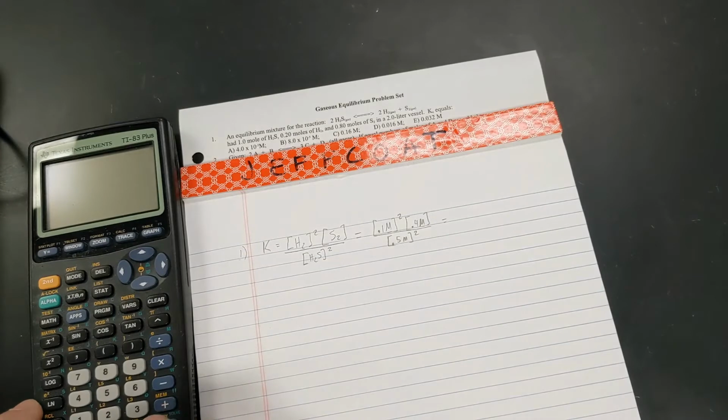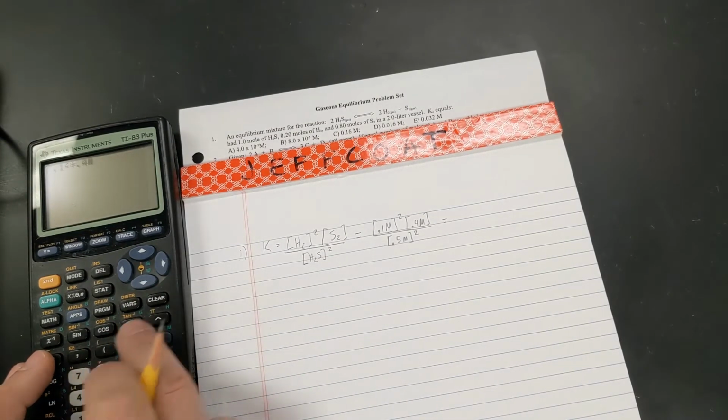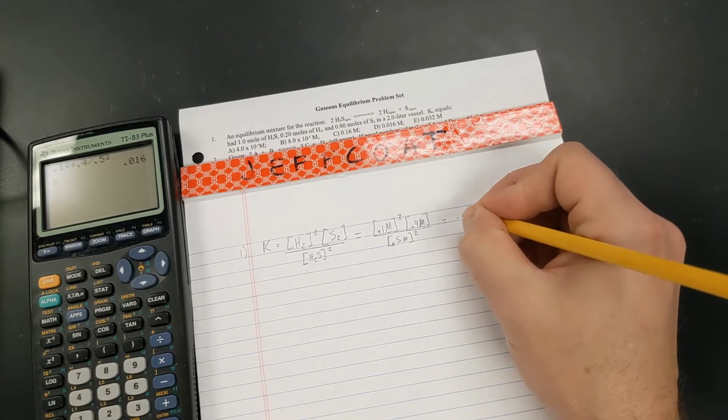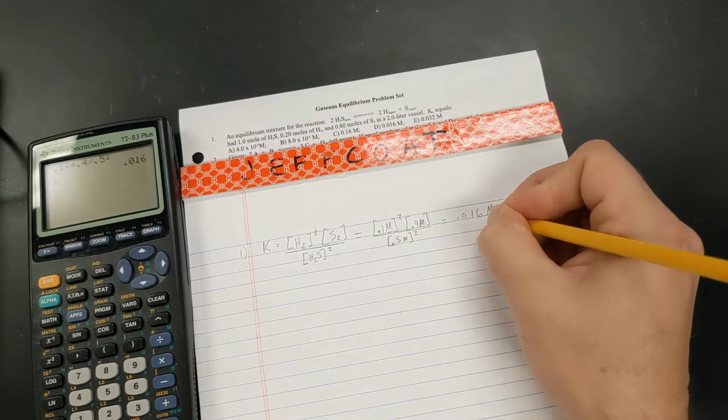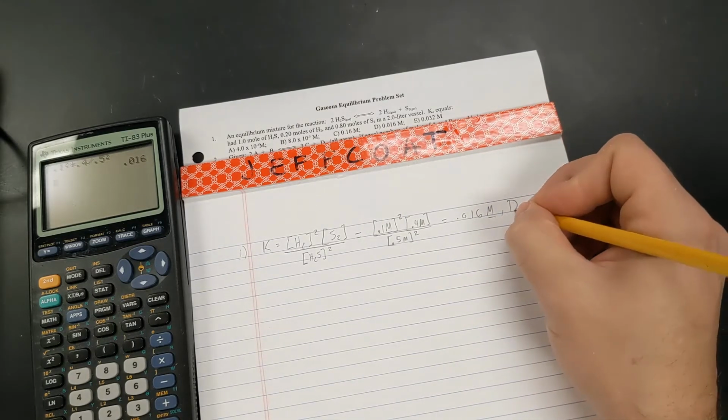So then into our trusty calculator, we do 0.1 squared times 0.4 divided by 0.5 squared, and we get 0.016 molar, which is answer choice D.